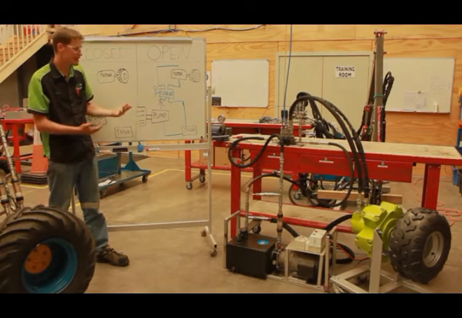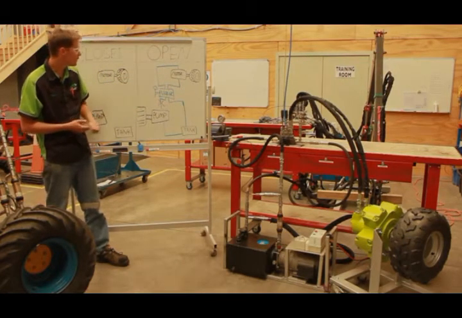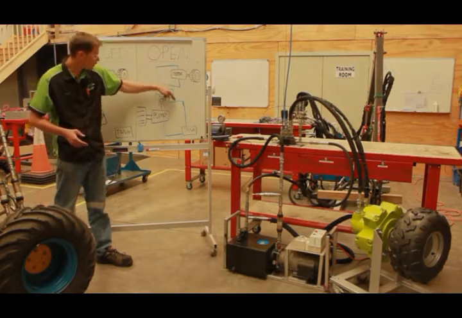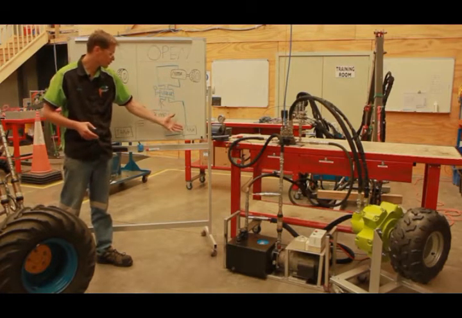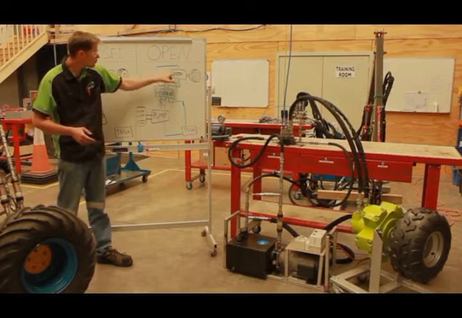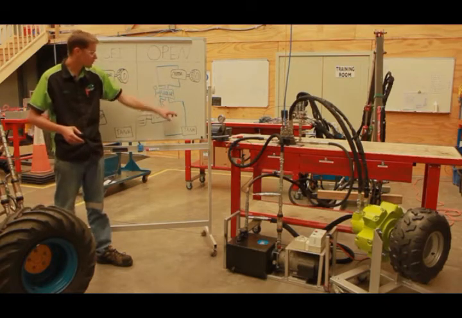When the oil from the pump has done its job at the cylinder or the motor, it will return back into the hydraulic tank where it can cool, settle, and be ready to go back into the suction. And my loop involves going through pump, motor, tank as it goes through.